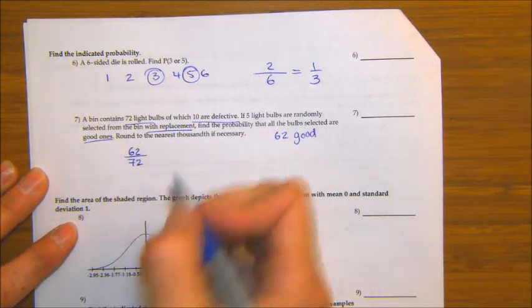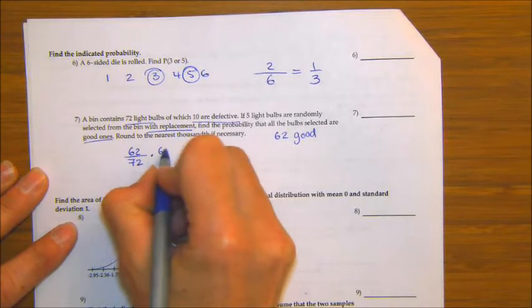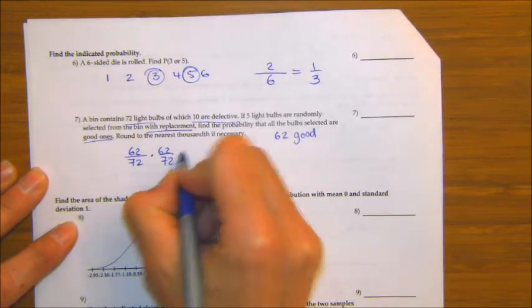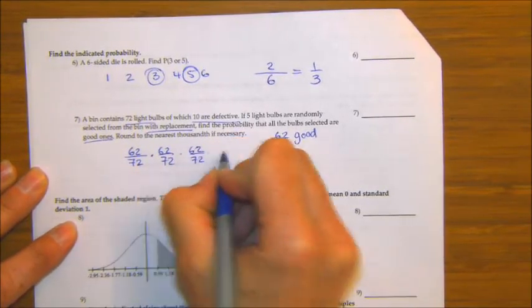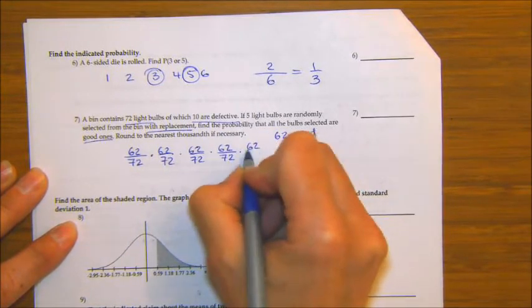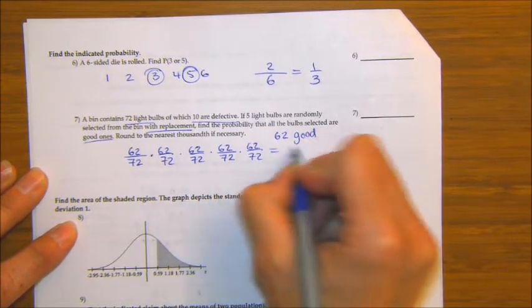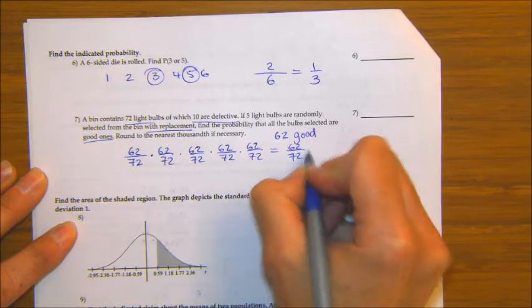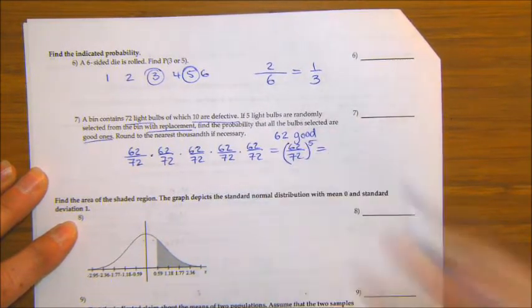Since we are replacing it, our numbers stay the same. So we're going to multiply it times 62/72, and we're going to do that 5 times. Our numbers stay the same. We have independent probabilities because we're doing it with replacement over here. So that's (62/72)^5.